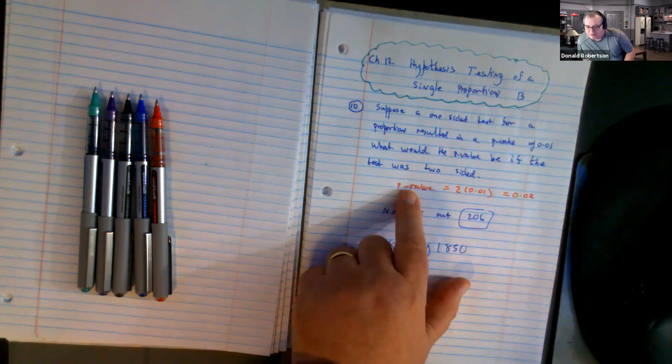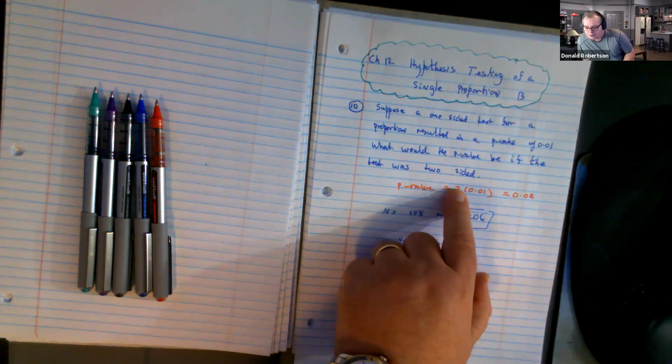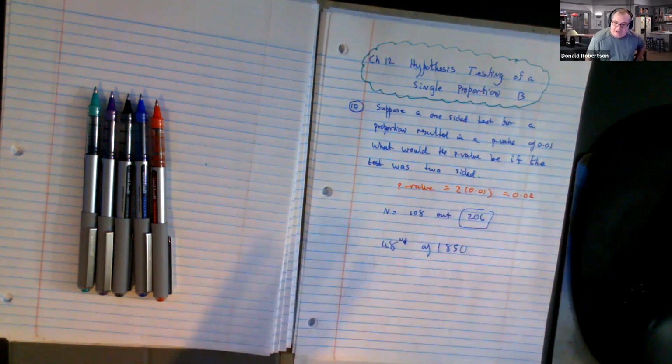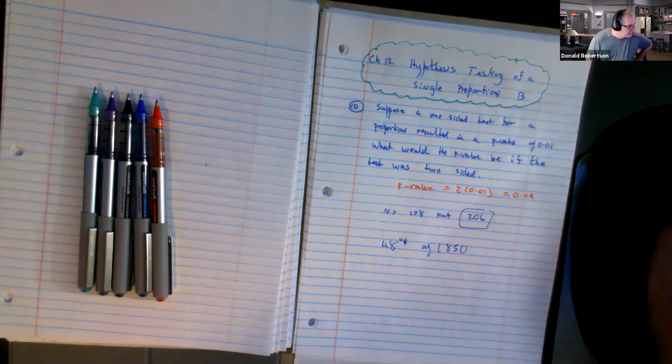Well, a p-value when it's two-sided is twice what you would have got if it was one-sided. And so that's that number. The other examples are really done using WebAssign. So I'm just going to go right into this one and show you the next question.